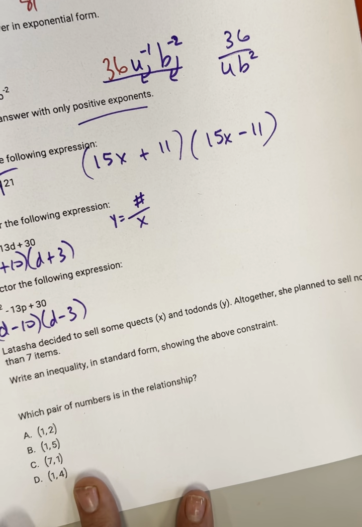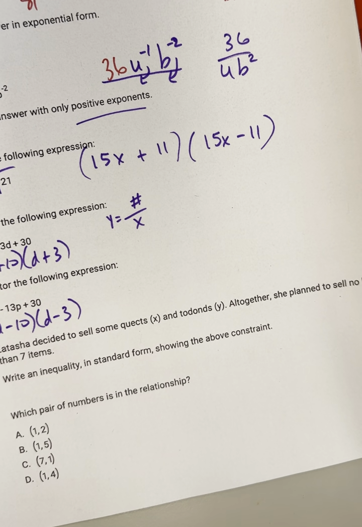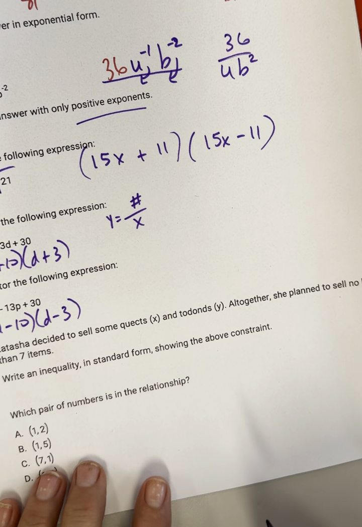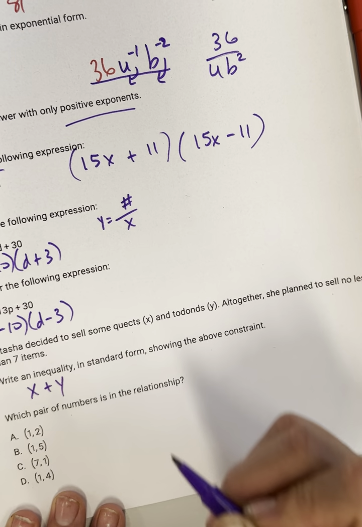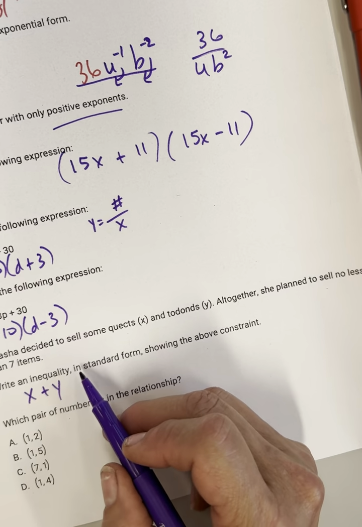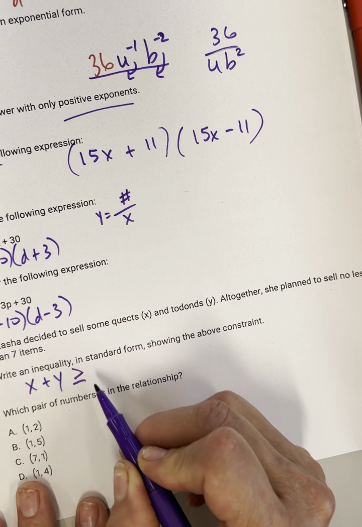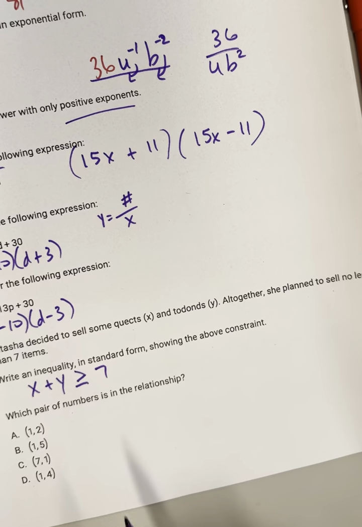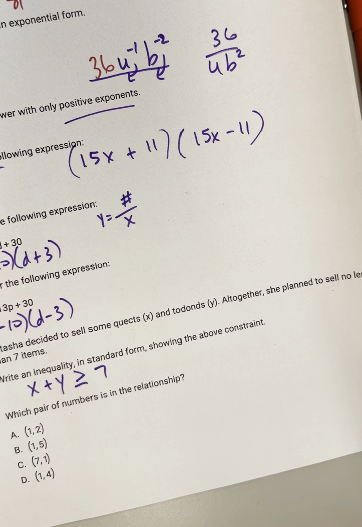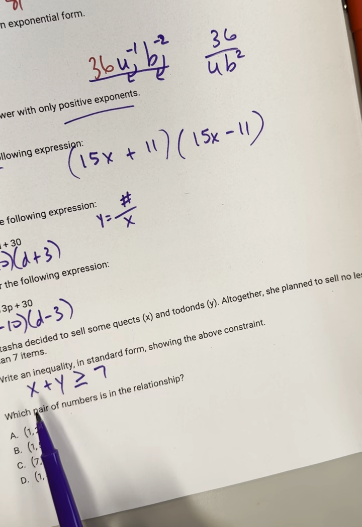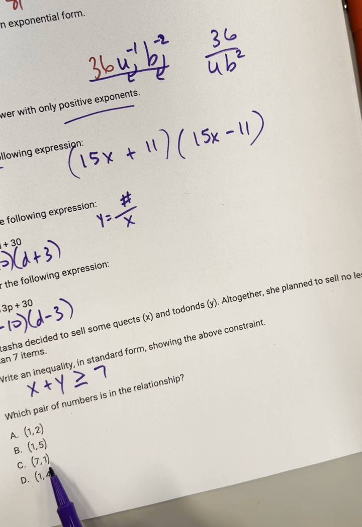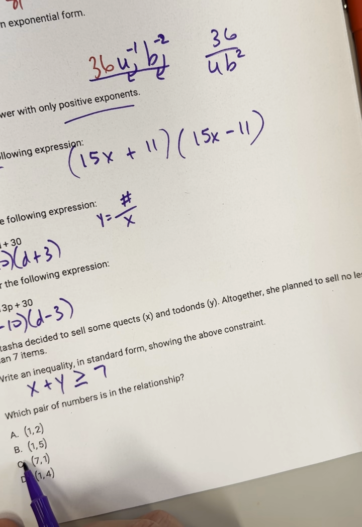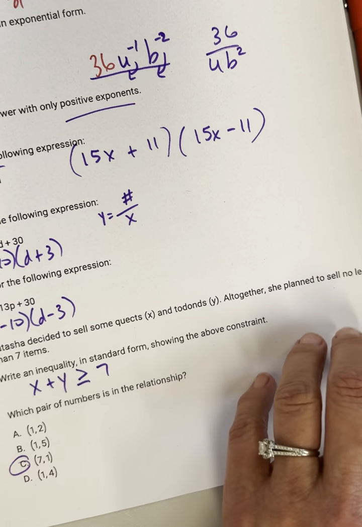Latasha decides to sell some quecks and totones. So quecks is your X. Altogether, she planned to sell no less than 7 items. So we're selling both of them. So X plus Y, no less than, so that's opposite of less, so it's going to be greater than or equal to 7. Which pair of numbers is in the relationship? So we're looking for a true statement. So we're going to add the two numbers together. It needs to be greater. So 7 plus 1 equals 8, and 8 is greater than 7. So the answer is C.